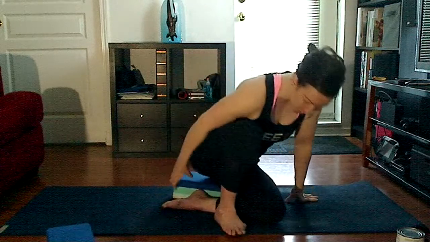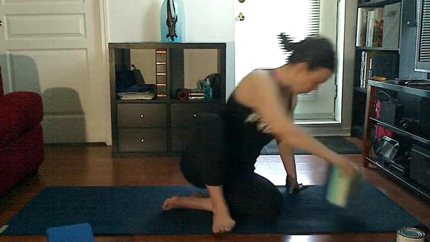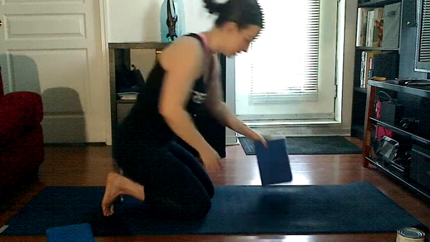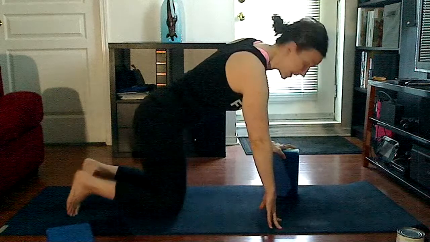All right, so now you're going to need a block for this, maybe even both of your blocks, because you might want to sit on it. But again, I'll show you different ways to sit. So the first thing I'm going to do is use this block to help me create rotation. So I'm going to start with my knees underneath my hips.